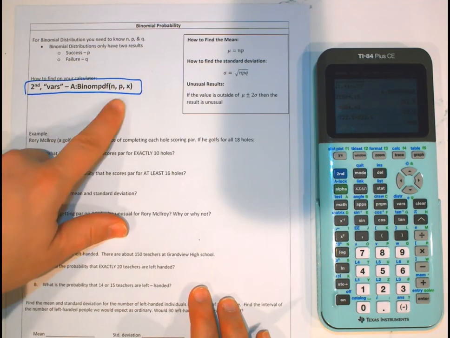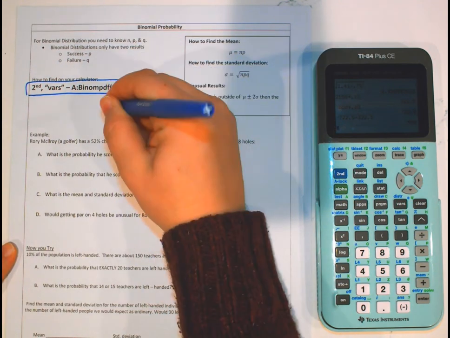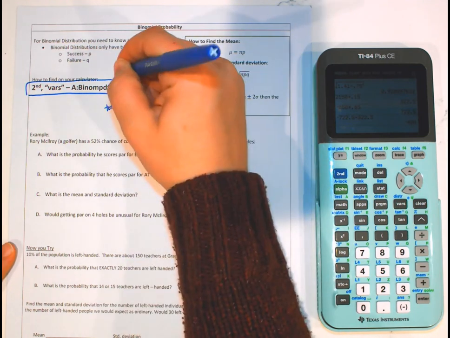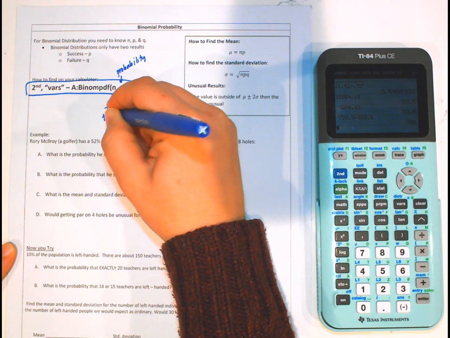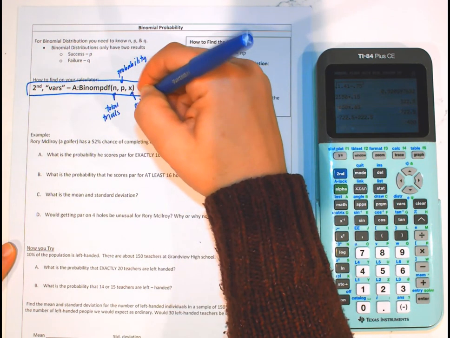So again, to do our binomial probability, we need three things. We need our total number of chances. We need our probability. And they call this trials in our calculator, our total number of trials. And then this is the outcomes that we're looking for.